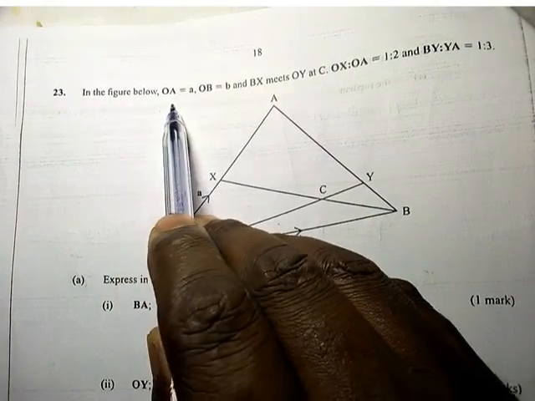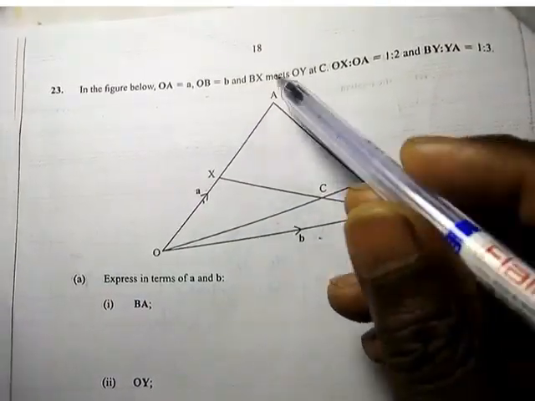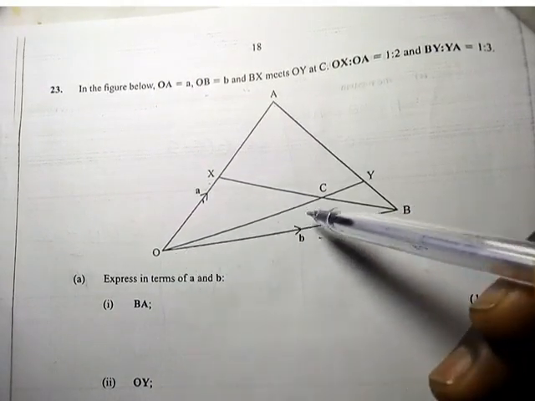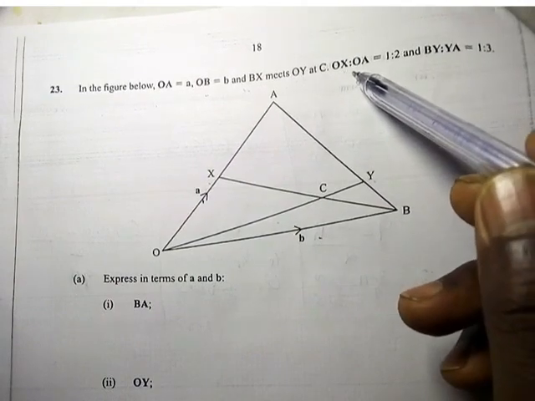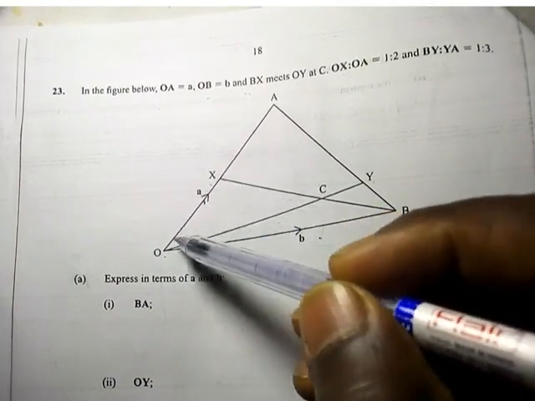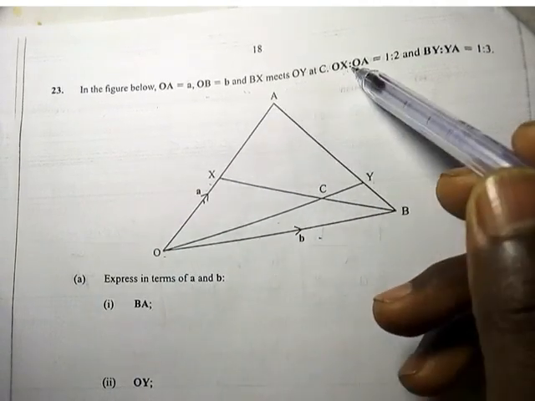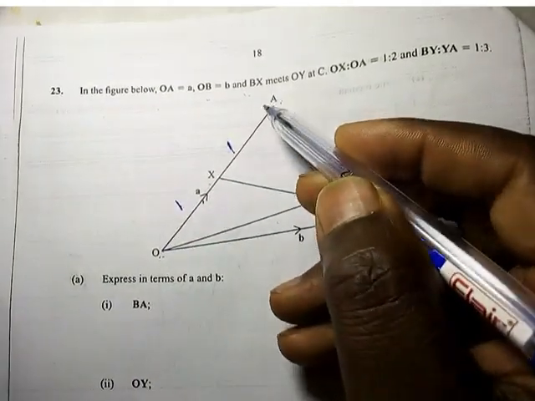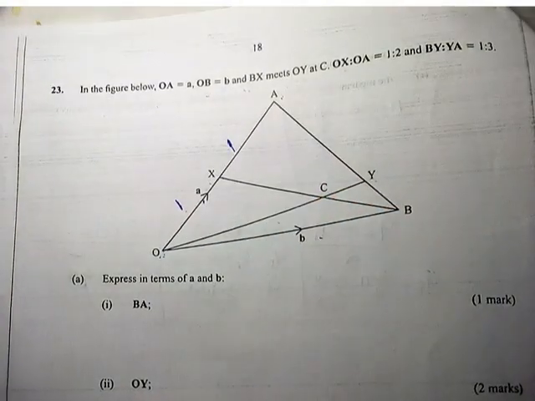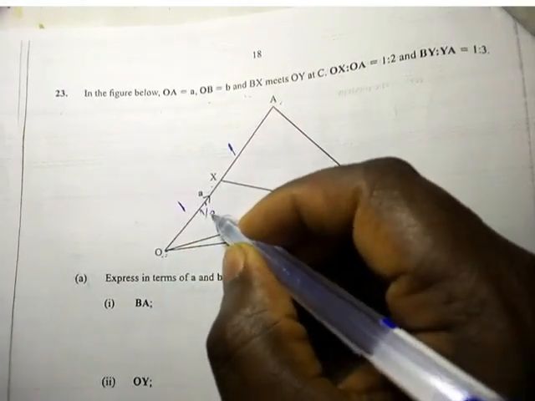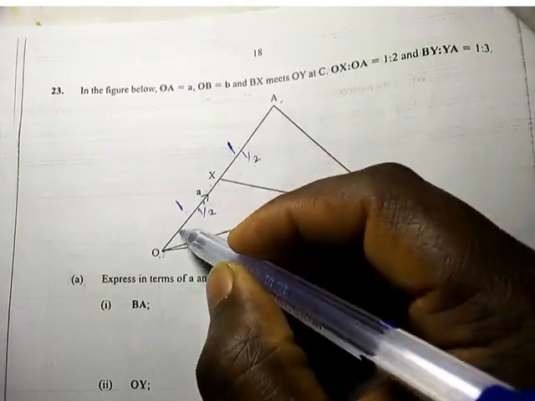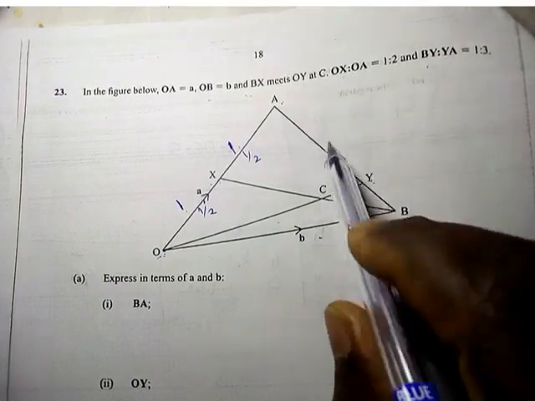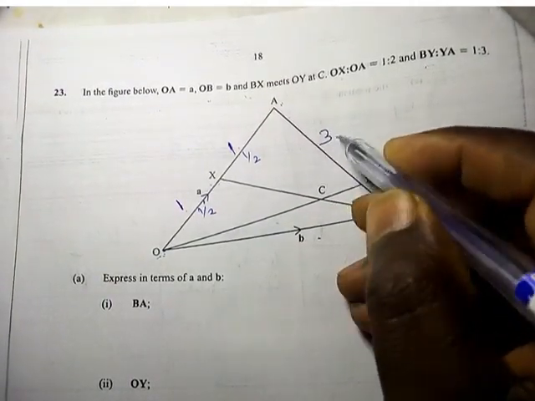In the figure below, OA is a, OB is b, and BX meets OY at C. OX to OA is 1 to 2. So meaning that here is 1, so that OA is 2, OX is 1. So meaning from here up to here is 1 over 2. And here is 1 over 2. So that here the total is 1. BY to YA is 1 over 3. So this is 1, 3.